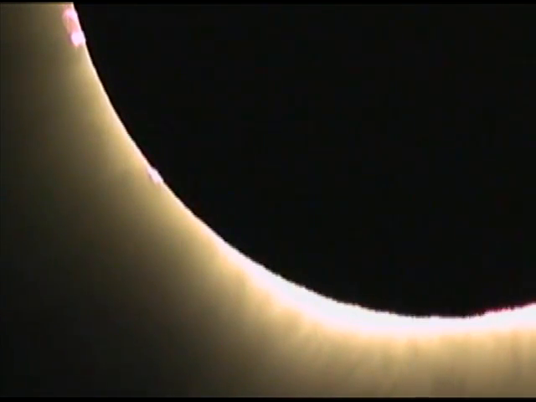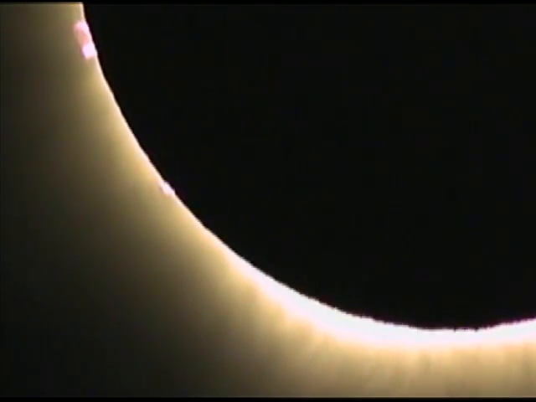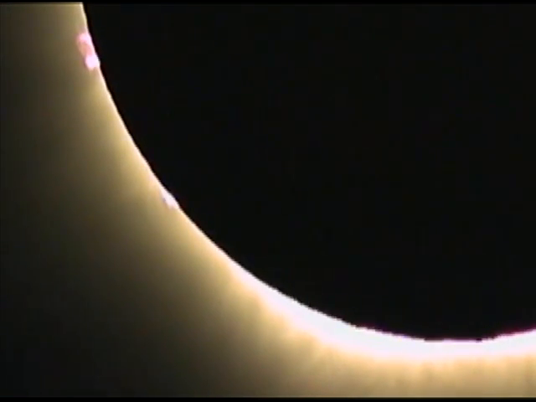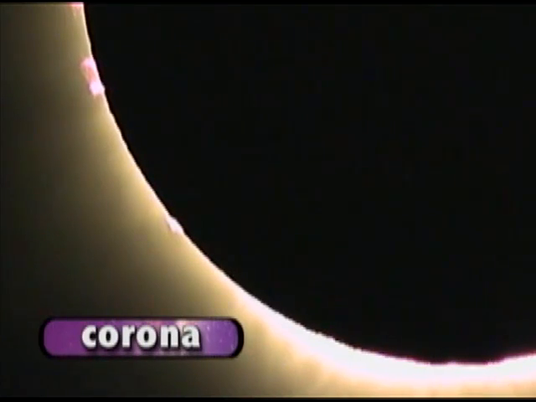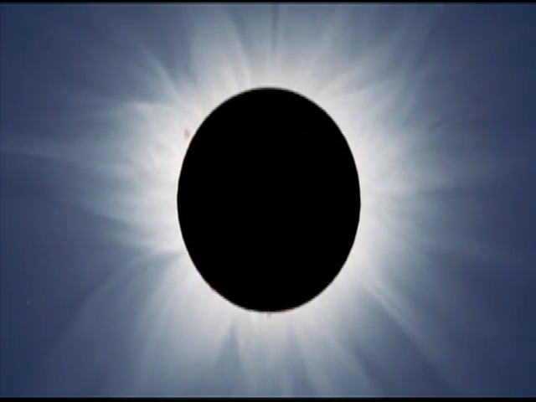Suddenly, totality. The bright sun is gone. A black disk surrounded by a pale halo now stands in its place. The sun's corona is the most stunning, most beautiful, and most unexpected feature of a total eclipse. As the outermost layer of the sun's atmosphere, the corona is extremely hot with a temperature of 2 million degrees Celsius.